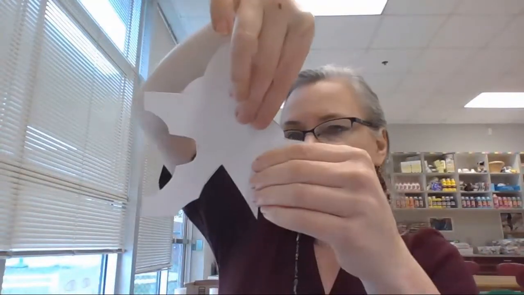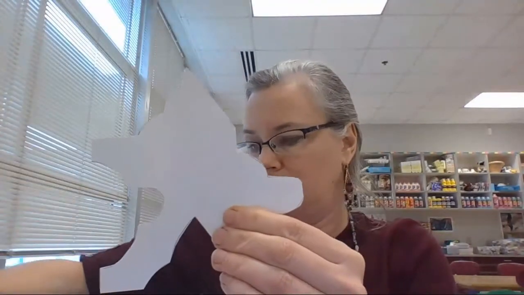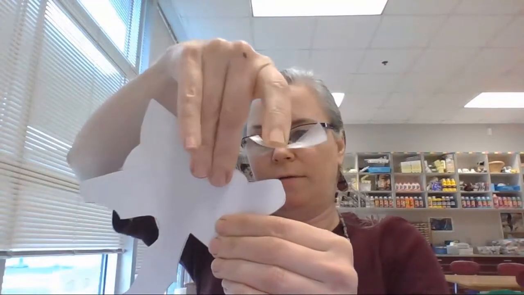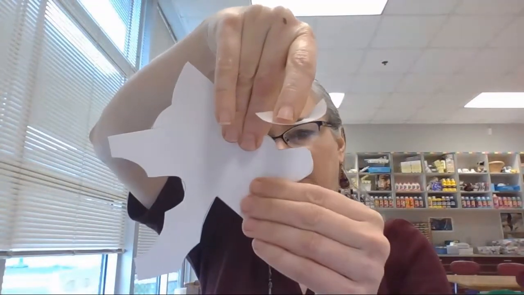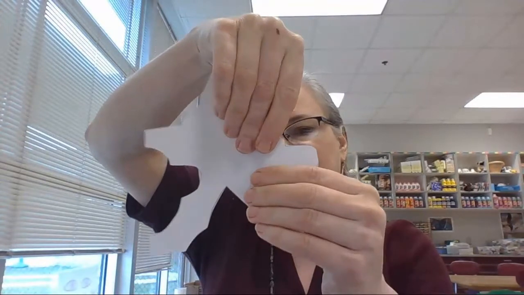So the closest you can get it to being the same distance from the top, the better your shape will be. If it's a little bit off, your tessellation will be a little bit off. If it's a lot off, it's a problem. If it's a tiny bit off, you can work with it. The one that I've been working on is slightly off.